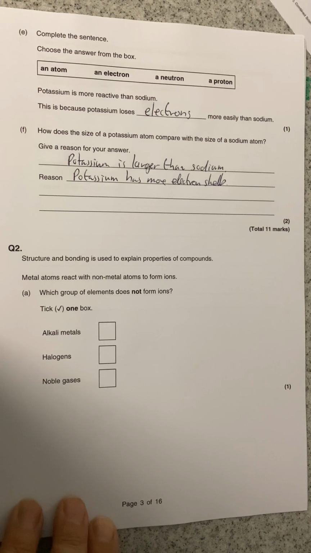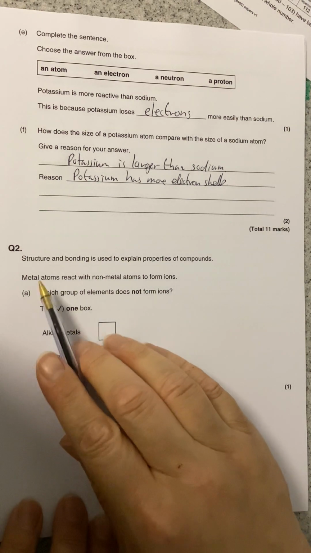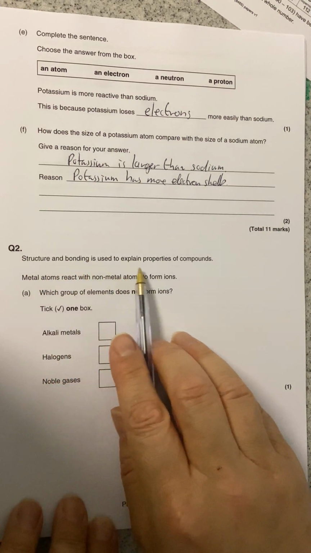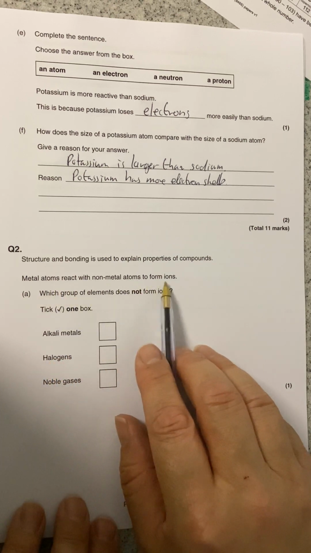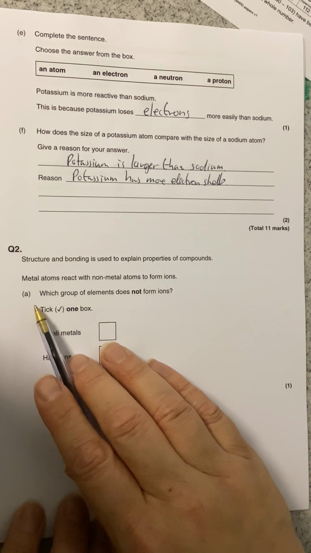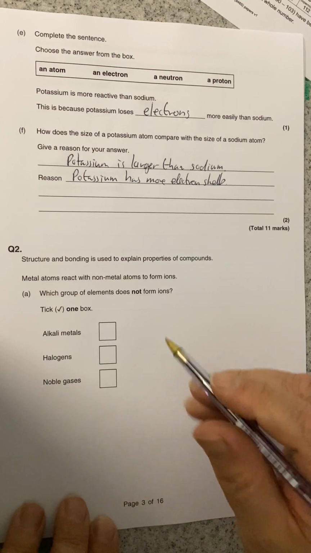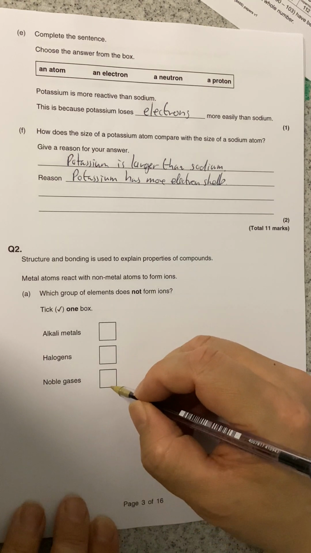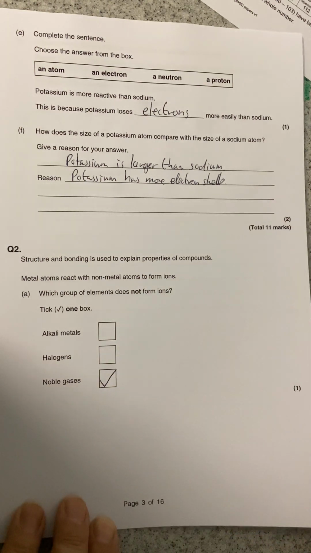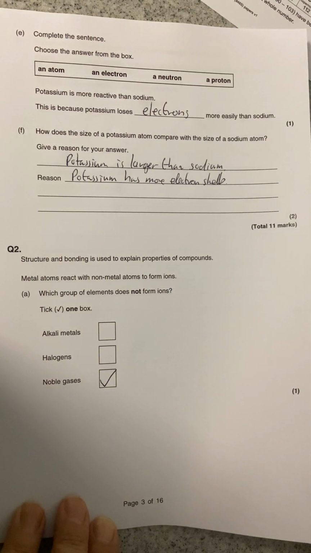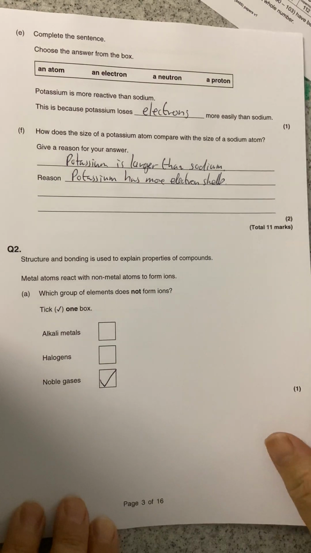Okay, so the next question is question number 2, which is traditional to come after question number 1. It's about structure and bonding, which is used to explain the properties of compounds. Metal atoms react with non-metal atoms to form ions. Which of the elements do not form ions? It would be the noble gases, because noble gases have full outer shells, so they don't gain or lose electrons to have a full shell.